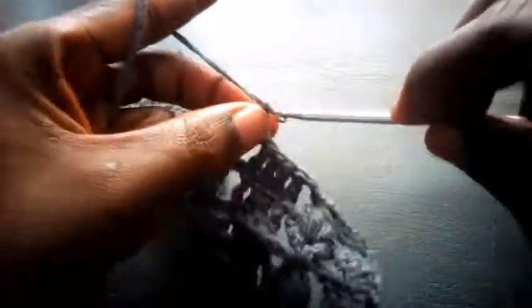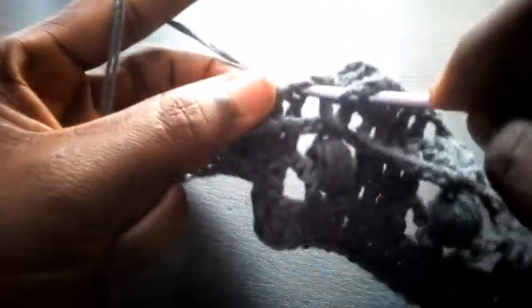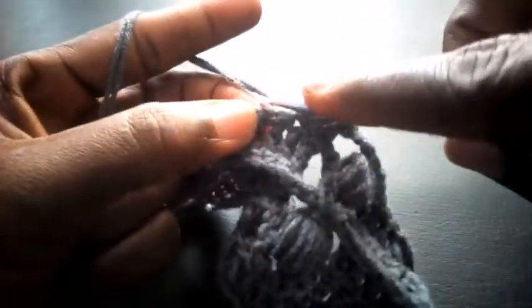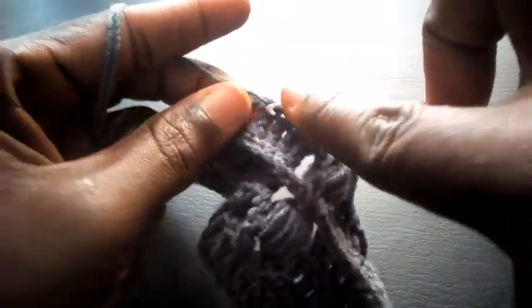I chain 2, 1, 2. So I insert here as I continue. Next loop, triple crochet. Next, triple crochet. Next, triple crochet.